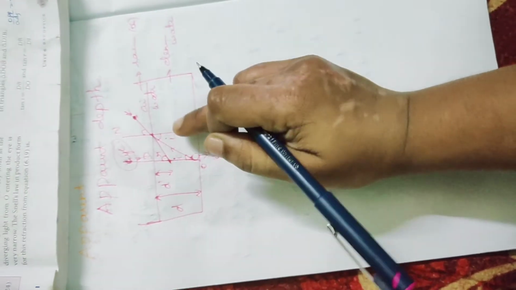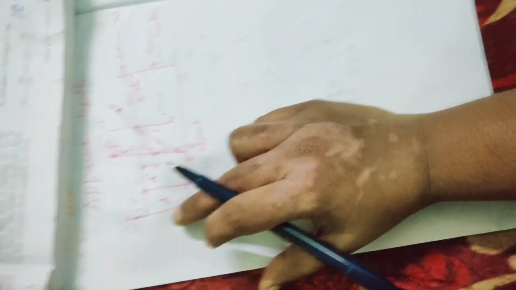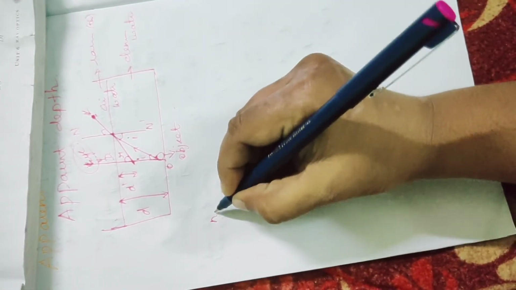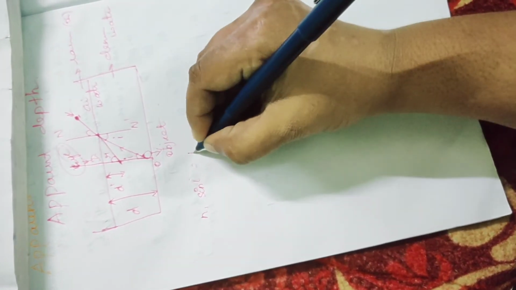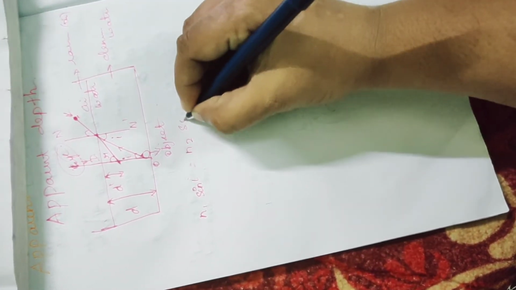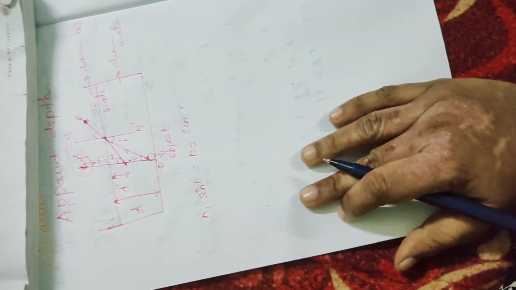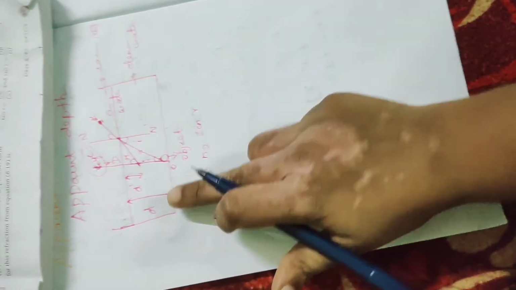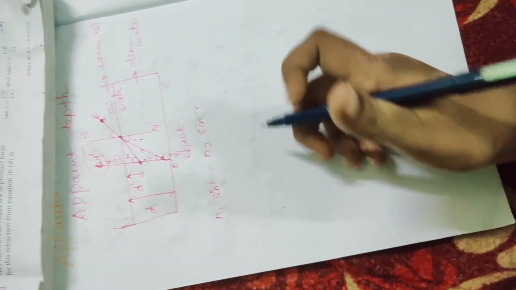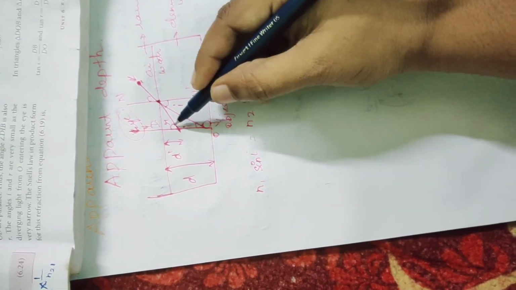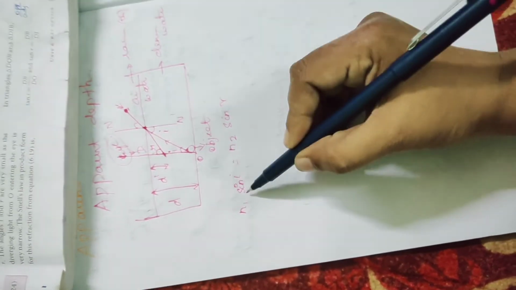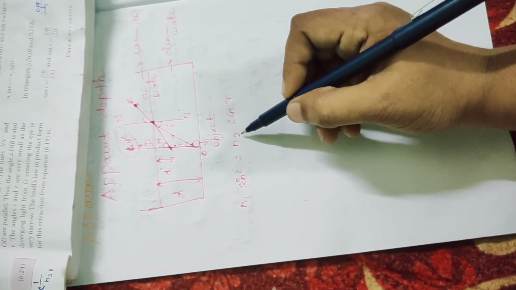After filling the water, the object distance varies to our eyesight. Now according to Snell's law, we have the formula: n1 sin i is equal to n2 sin r.